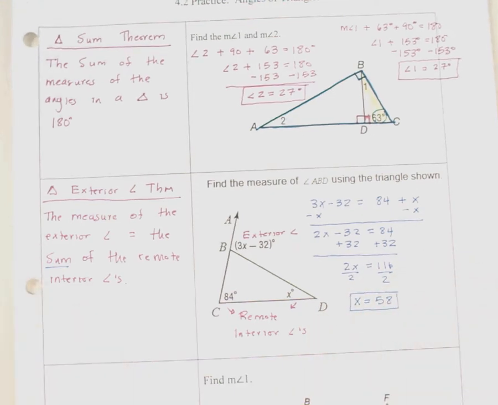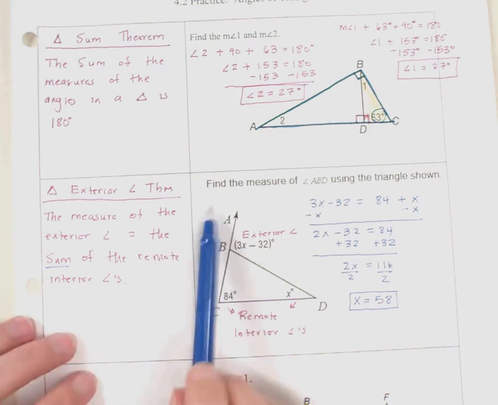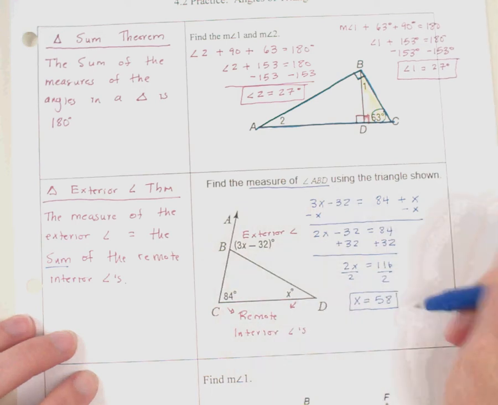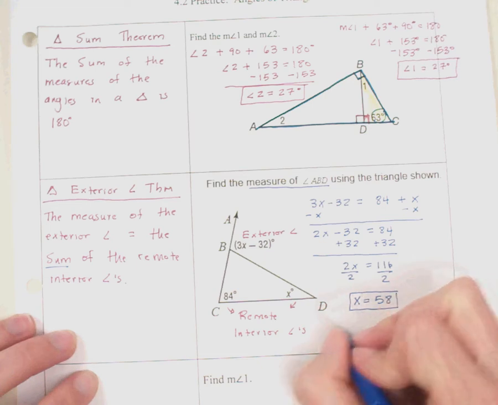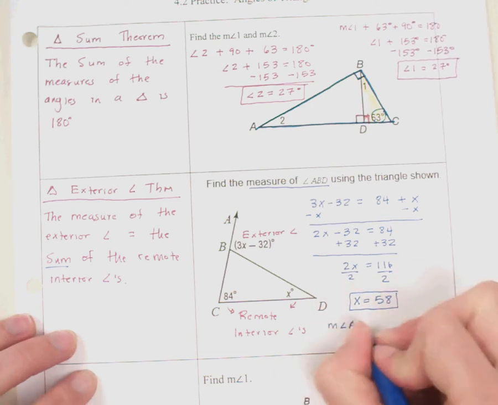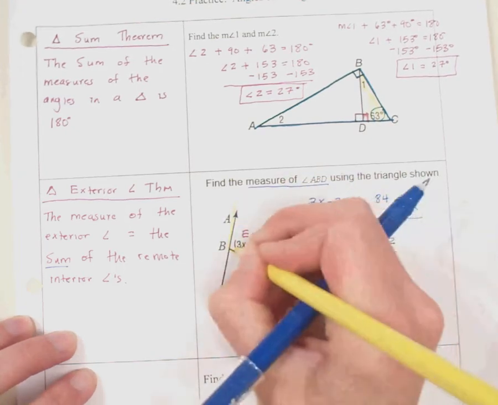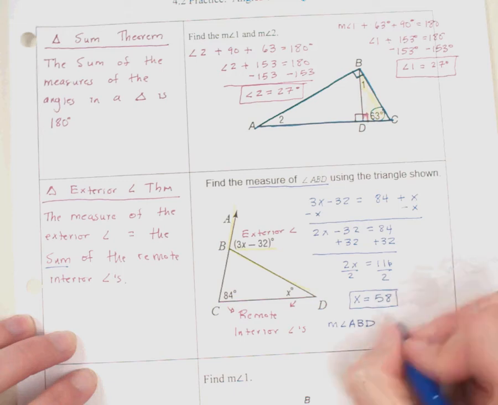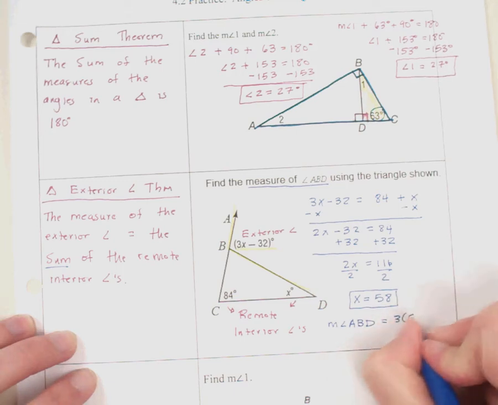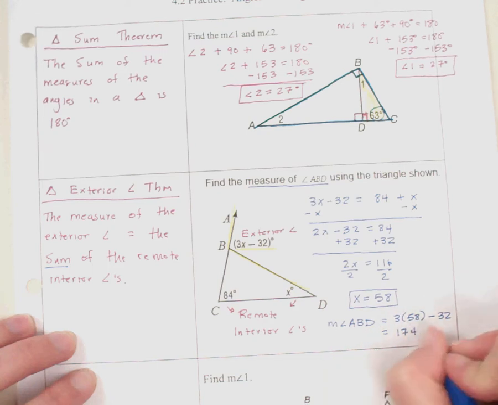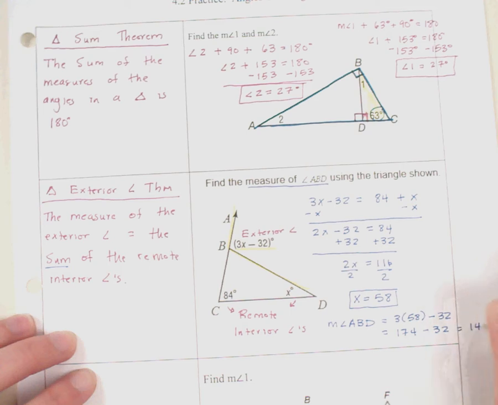Make sure we have completely answered the question. We are asked to find the measure of angle ABD. Now that I have solved for x, I can substitute 58 back in to find the measure of the angle. So the measure of angle ABD, again, follow the line, ABD is my exterior angle. So I'm going to take 3 times 58 minus 32. 3 times 58 is 174. Subtract 32 from that, and the measure of angle ABD is 142 degrees.